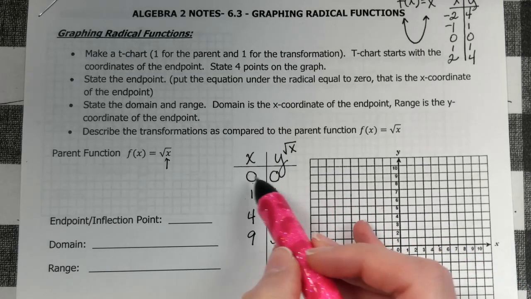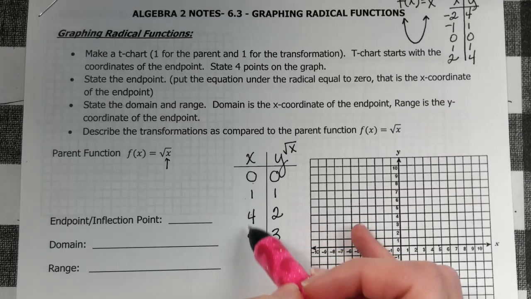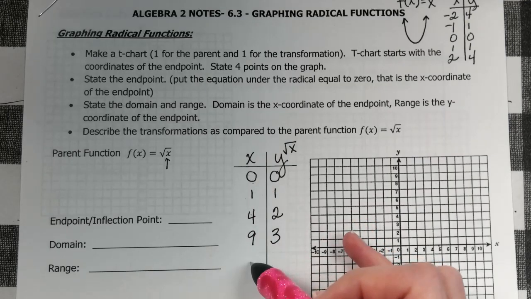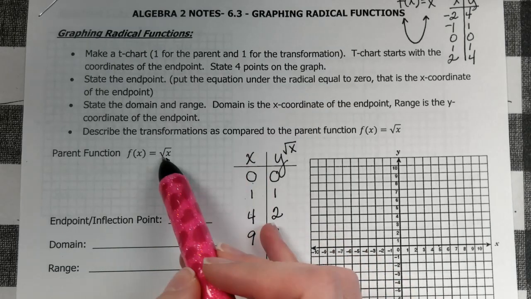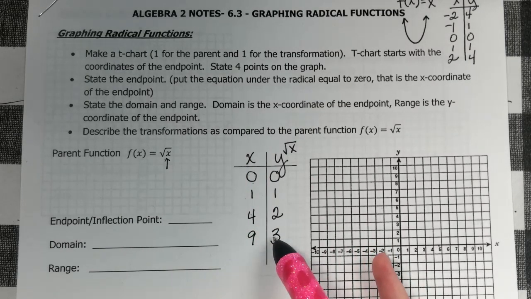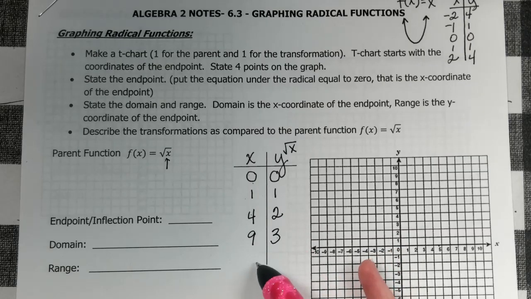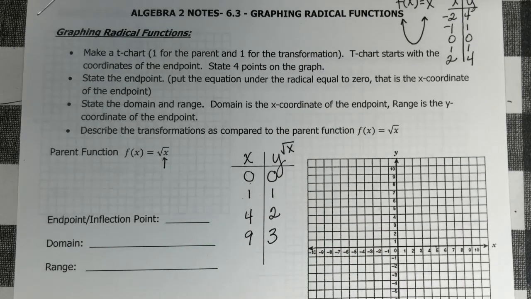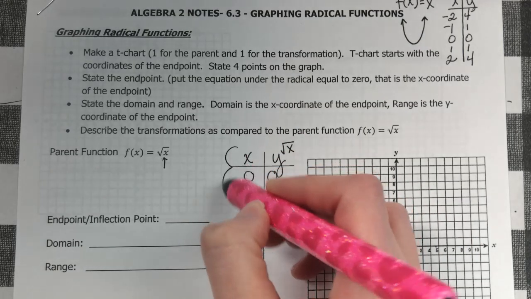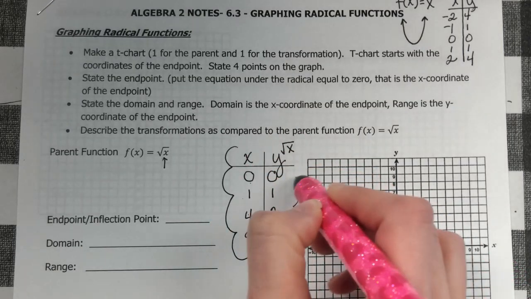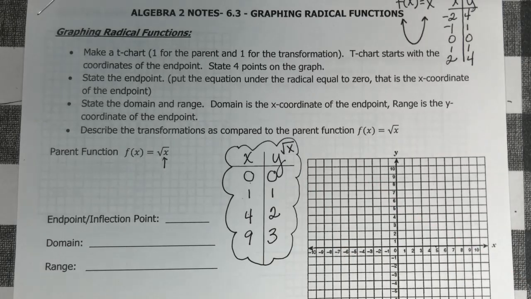So what are we doing here? What are these numbers? Perfect squares. Because what you're doing, you have to plug in a perfect square to take the square root and get a whole number. Okay? So if I kept going, I would need 16, but 16 isn't going to fit on my graph. So for our parent function for square root, you only need 0, 1, 4, and 9 for your x values. That's different than what we've done in the past, so you're going to have that down.